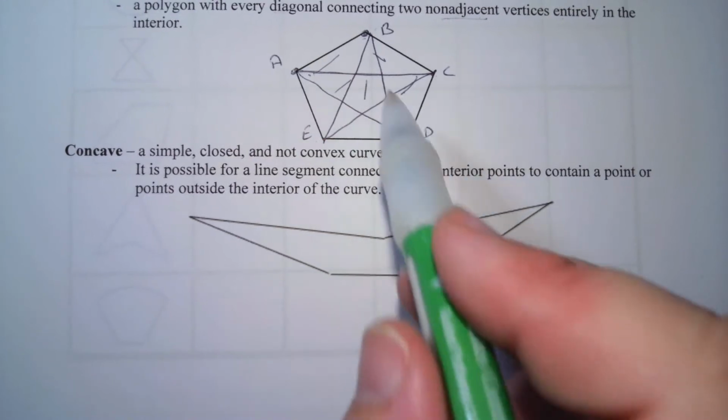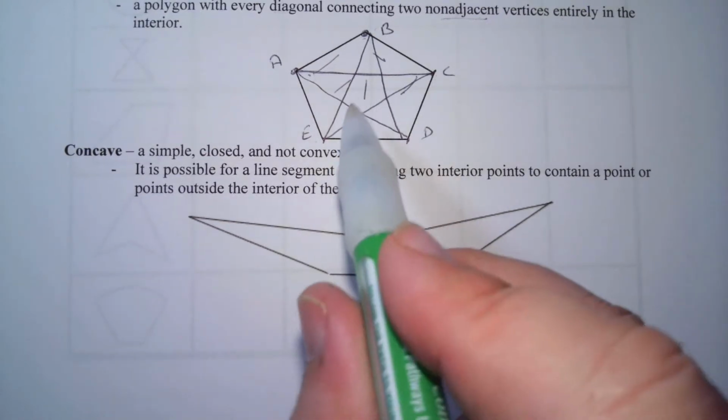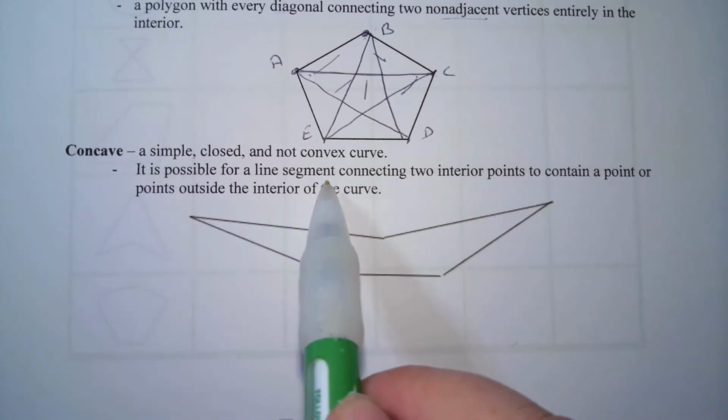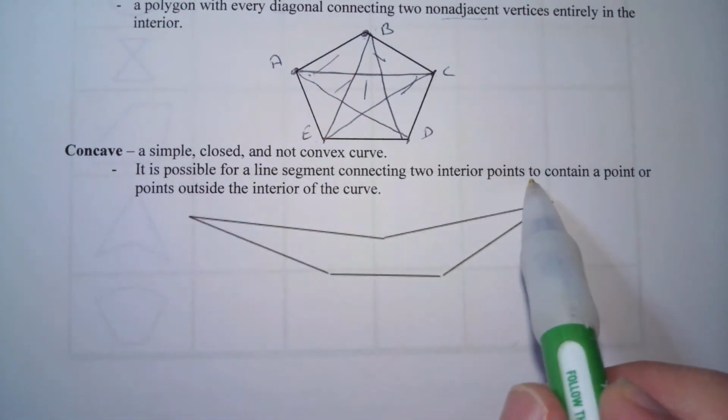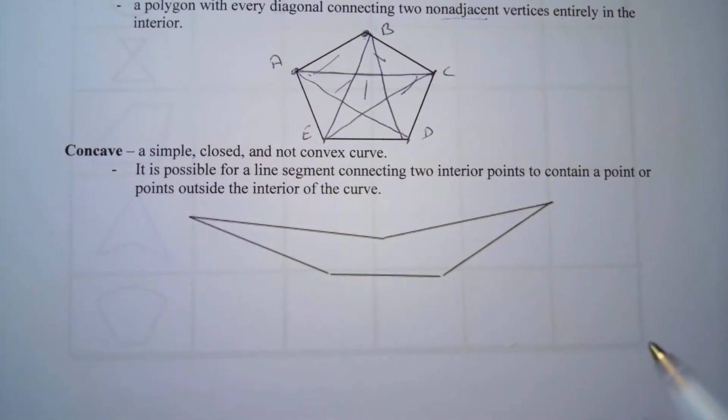It's non-convex, meaning, in other words, I can't draw the segments and have them still stay inside there. It is possible for a line segment connecting 2 interior points to contain a point or points outside the interior of the curve.